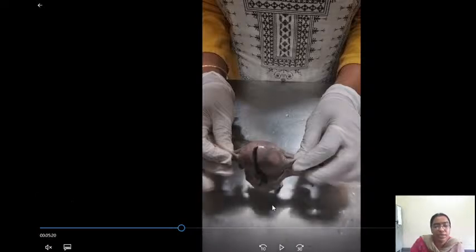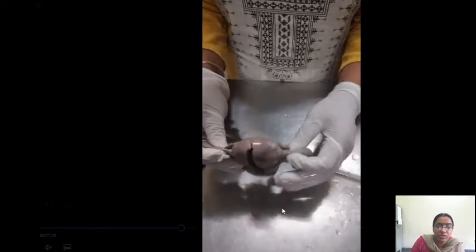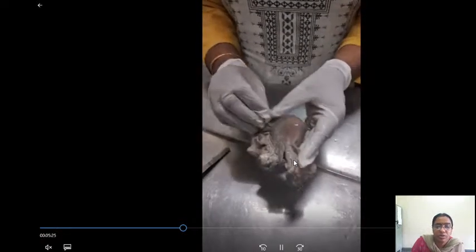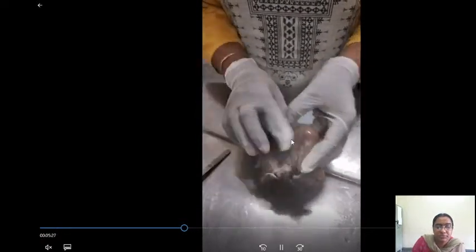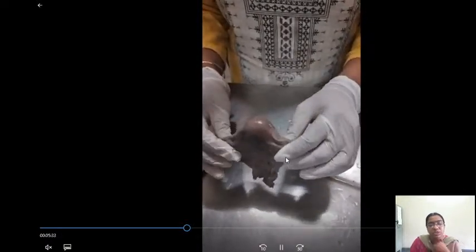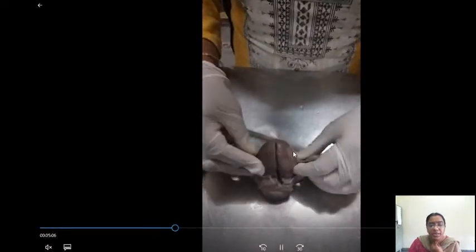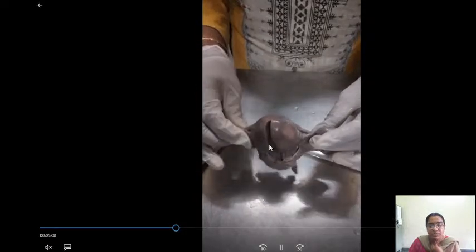After the fallopian tube, the next internal genital organ is the uterus. So this is the uterus, which is a pear-shaped organ. In females it is also the child-bearing organ. When you see where it is situated, the uterus, an inverted pear-shaped organ, is situated in the lesser pelvis.